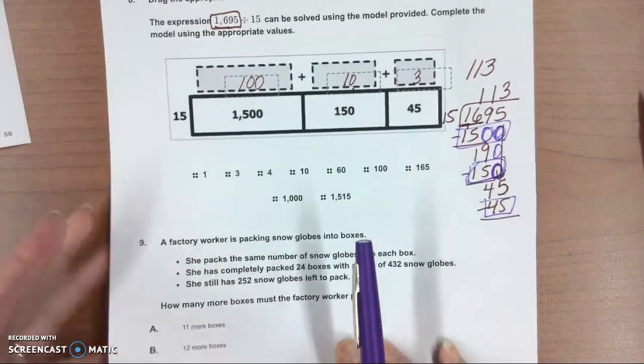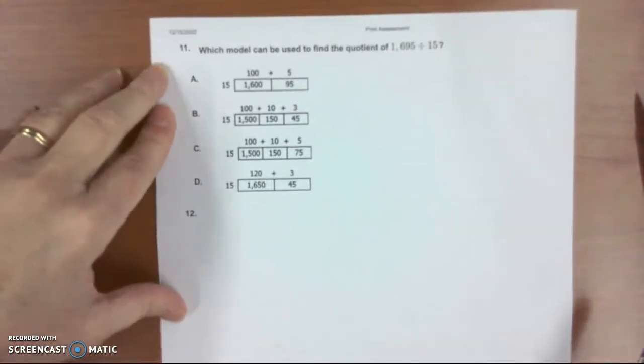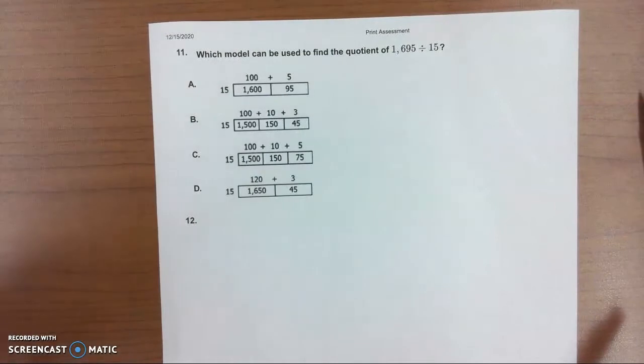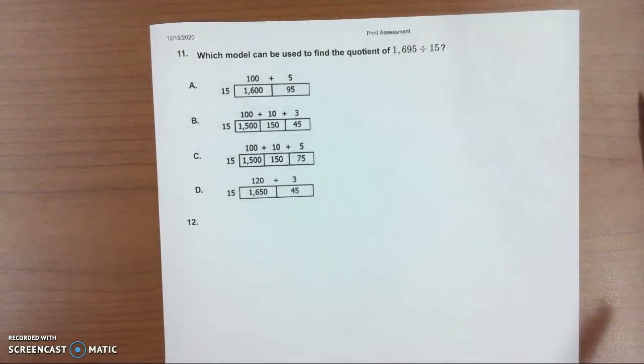Let's do one more problem. See if we can solve it. So now you have this same problem. 1,695 divided by 15, but they've represented it in a different way. Well, you already know the answer, so let's look at what's not right and maybe work a little bit backwards on this one.